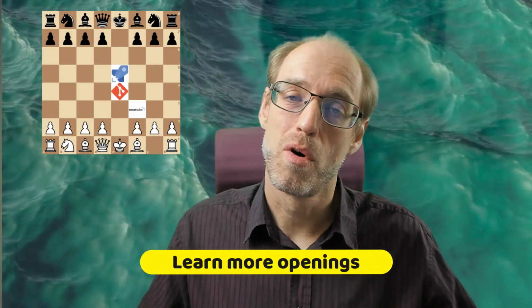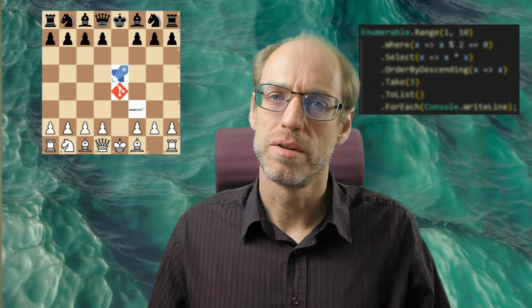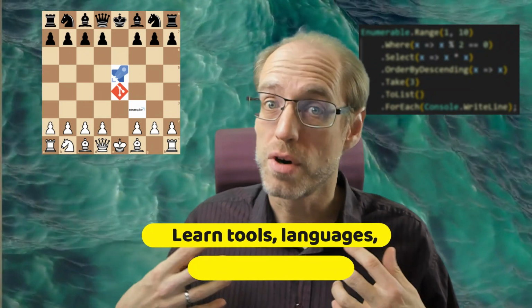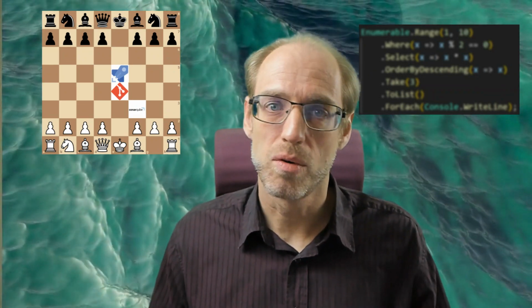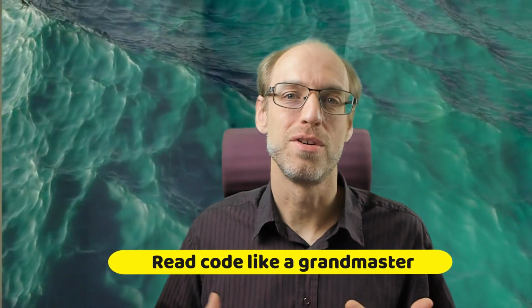But there are many opportunities for growth in these worlds. Chess players can learn more and more openings, general opening theory, and numerous variants on specific openings. As a software developer, you should learn the foundational building blocks, tools, programming languages, different processes, methods and techniques that apply to all the projects. For example, you could learn to read code like a chess grandmaster, and I've got a video for you linked up there.